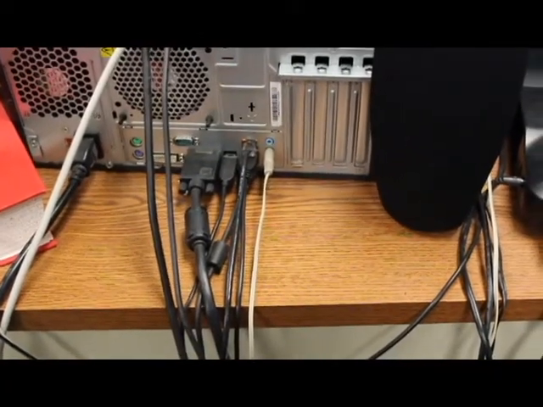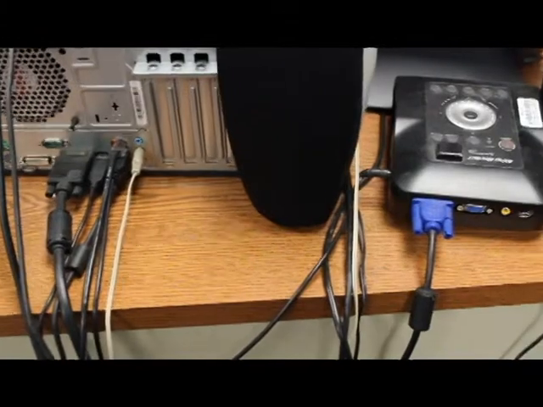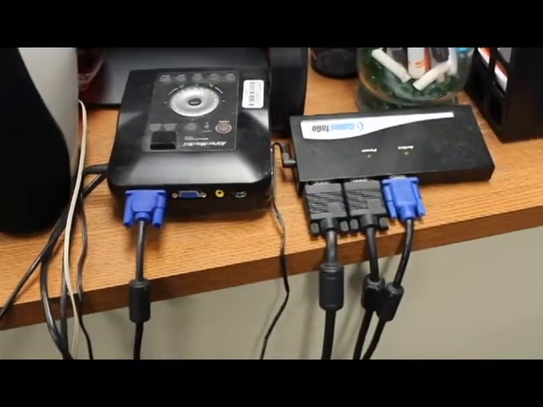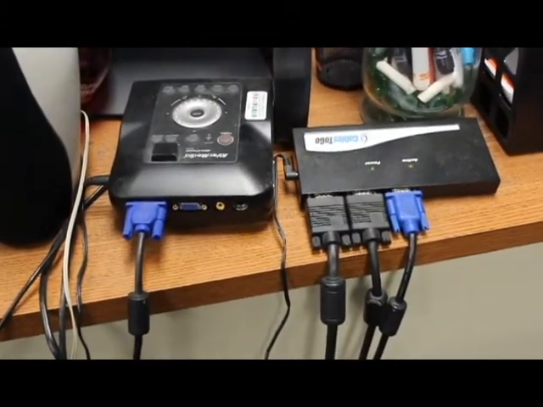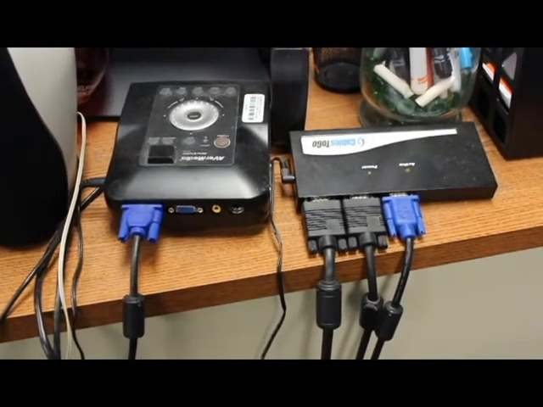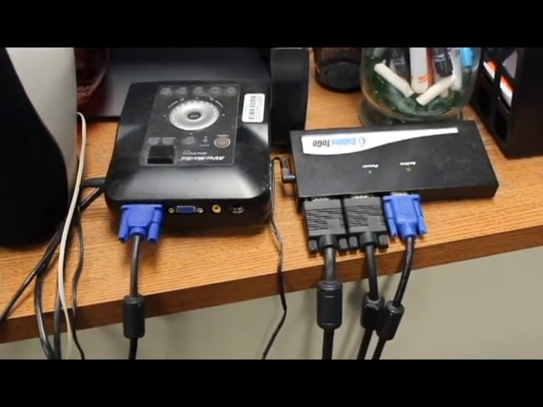This is a setup that was put together incorrectly. As you can see, there is nothing coming out of the output on the document camera. This means that the document camera will never display anything. The projector and monitor can only ever display the computer.